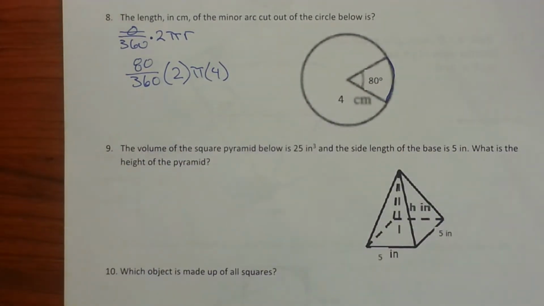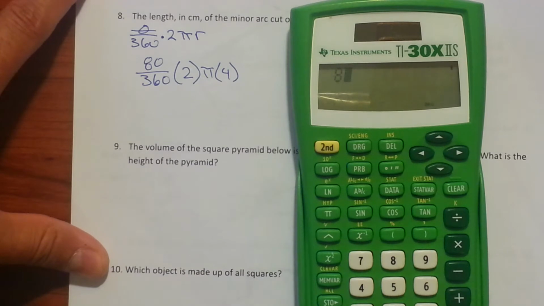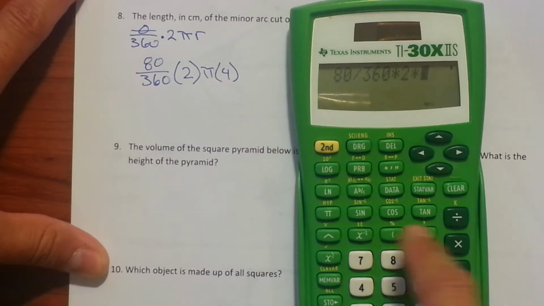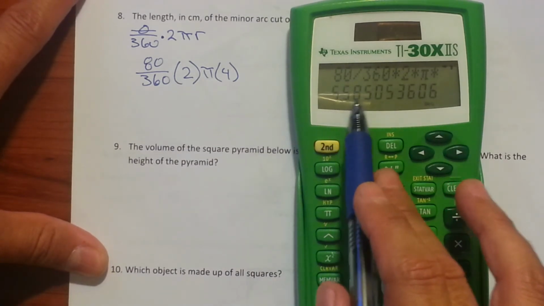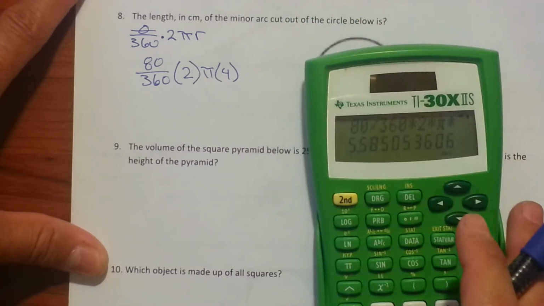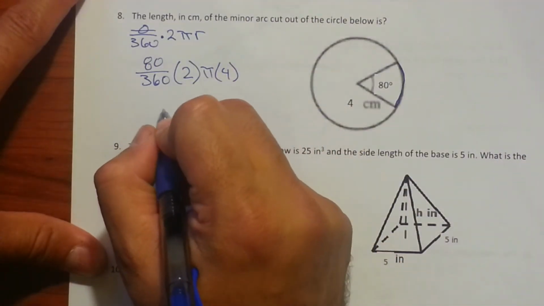There we go. So I'm going to plug that in my calculator. So I get 80 divided by 360 times 2 times pi times 4. Enter, and I come up with 5.85. This 8 makes that 5 become a 6 if I'm rounding to the tenth. So it's going to be 5.6 centimeters.